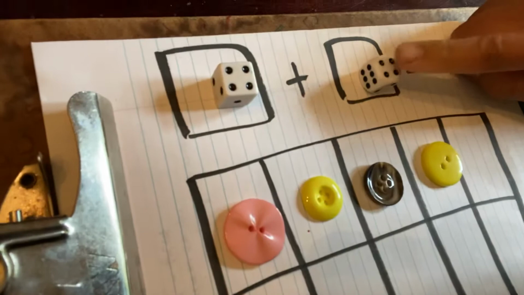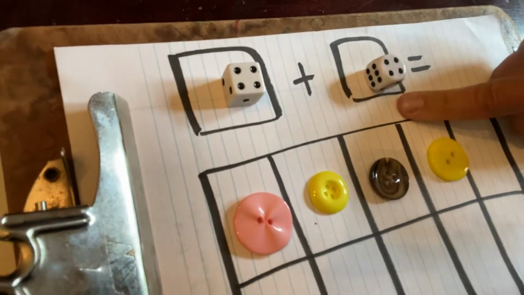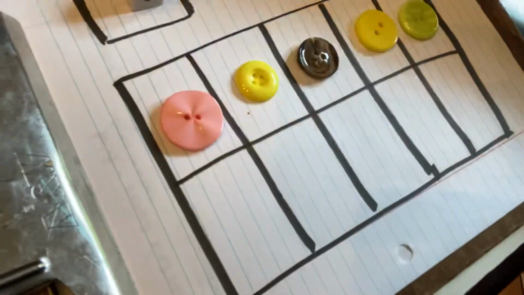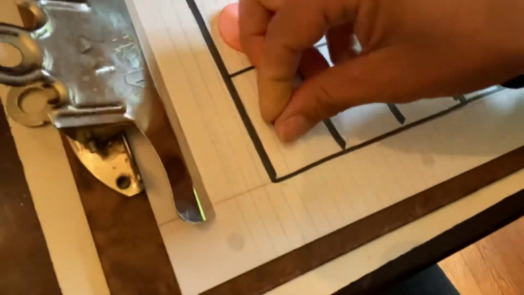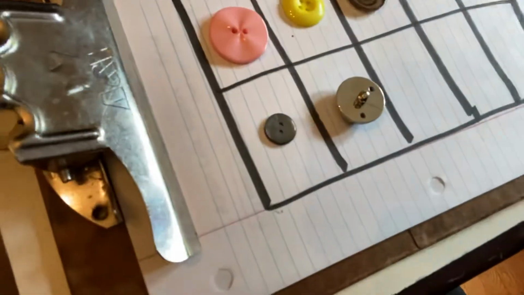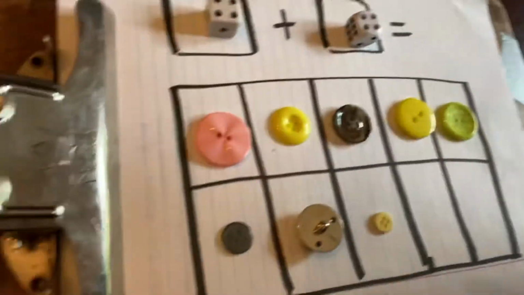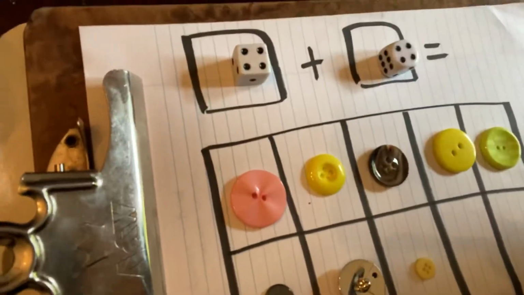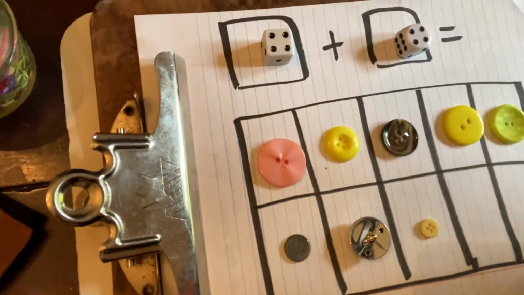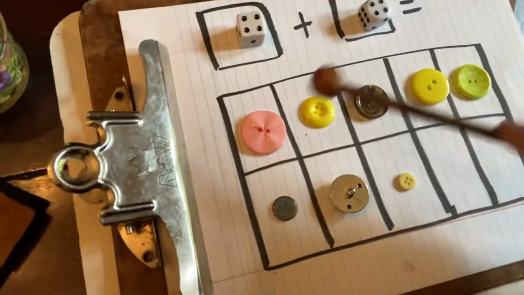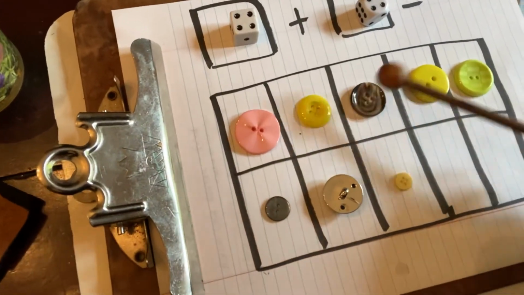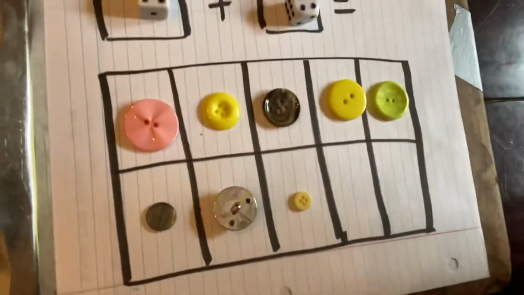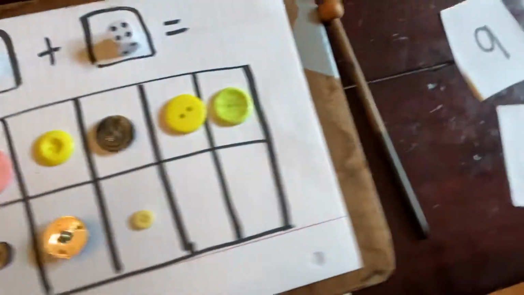And we're gonna add 4 more. Vamos a añadir 4 más. So I get 4 more buttons. 1, 2, 3, 4. All right, so 4 plus 4. How much is 4 plus 4? ¿Cuánto es 4 más 4? Well, let's count together. 1, 2, 3, 4, 5, 6, 7, 8. That equals 8.